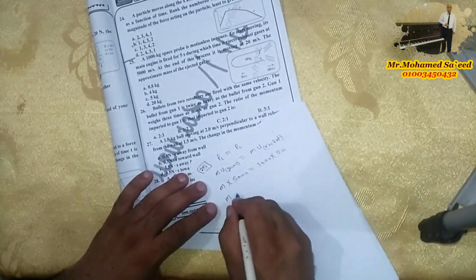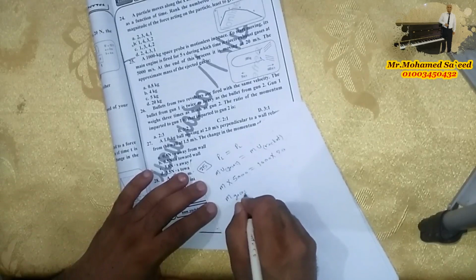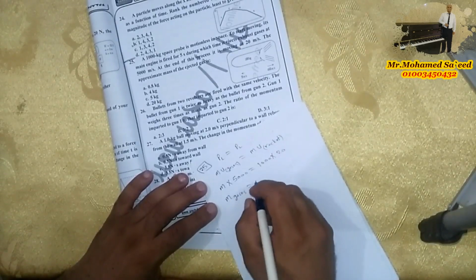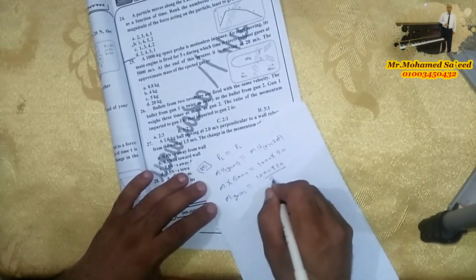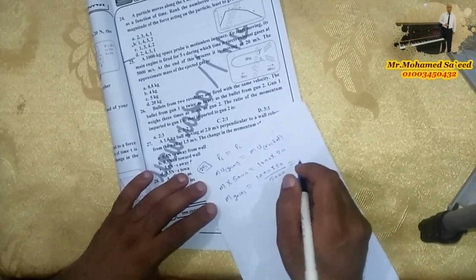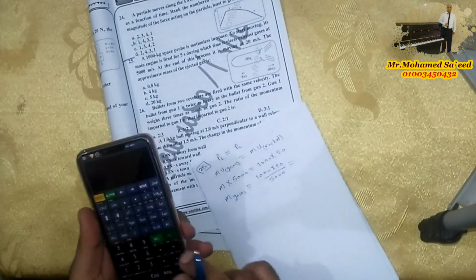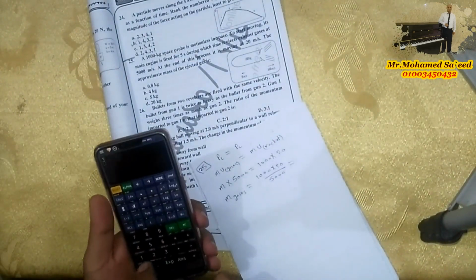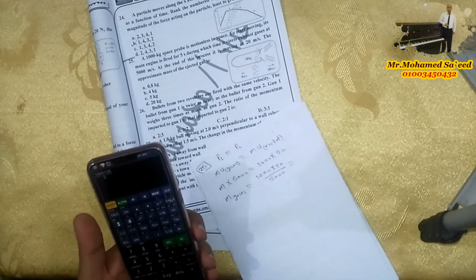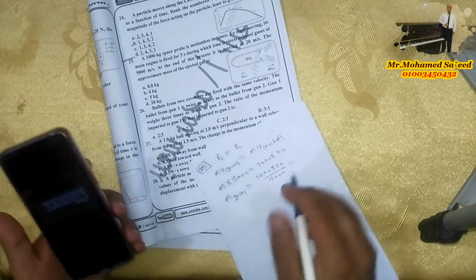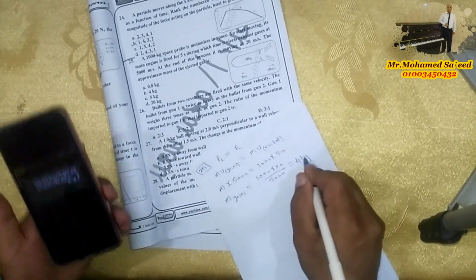So m gases in this period of time equals 1000 times 20 over 5000, which equals 4 kilograms. Okay, another question.